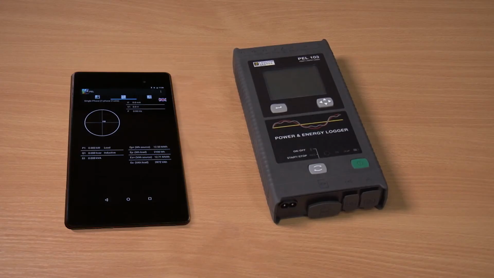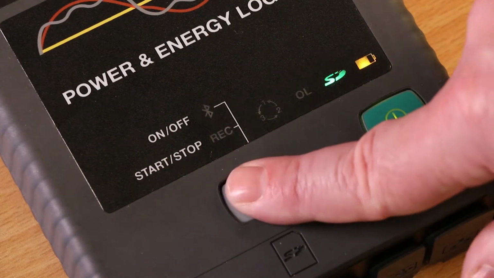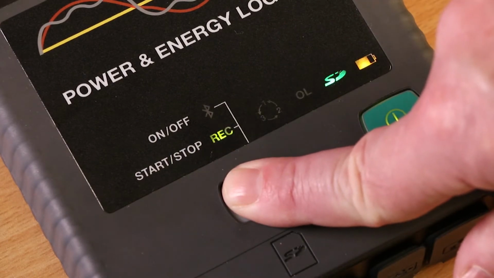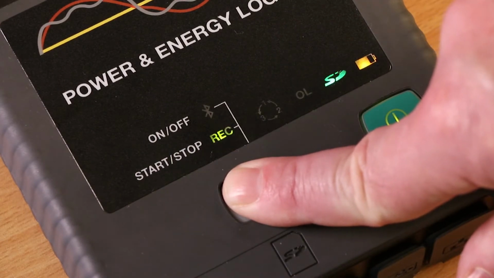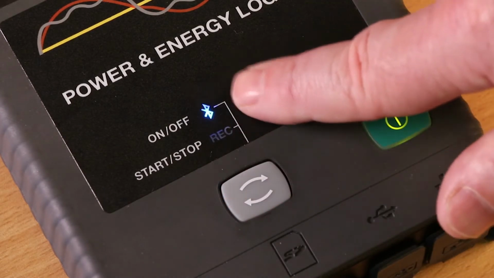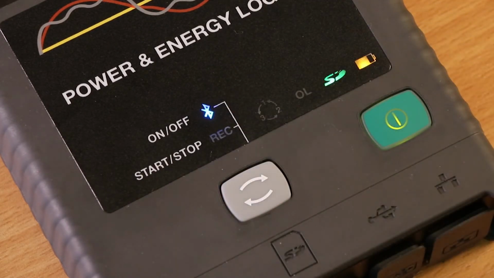Let's look at how to download and install the Chauvin Arnoux PEL103 app for Android, and how we can use it for remote setup. First, turn on the PEL103 Bluetooth function by pressing down and holding the control button, and release it when the Bluetooth symbol is lit.